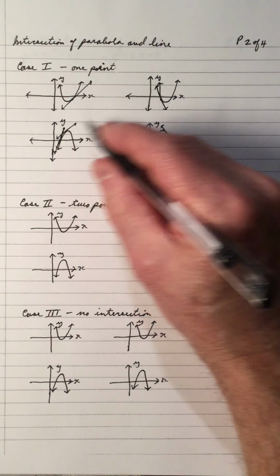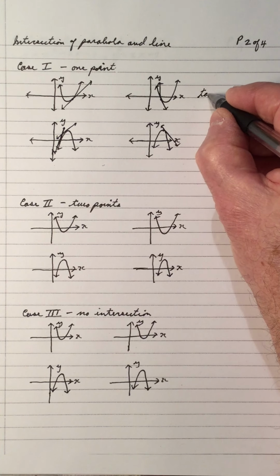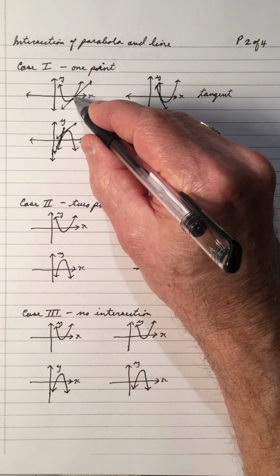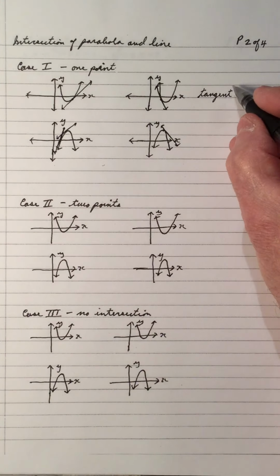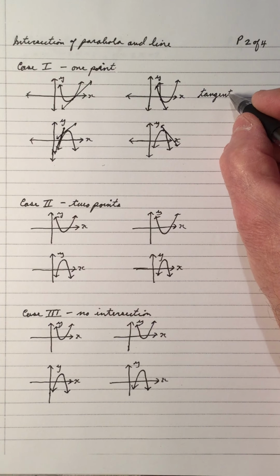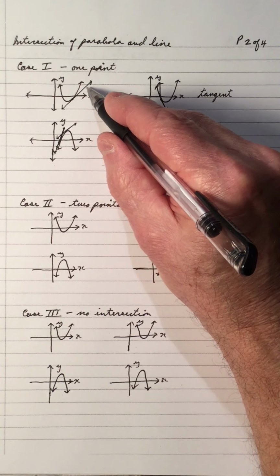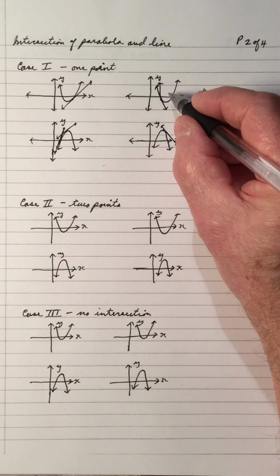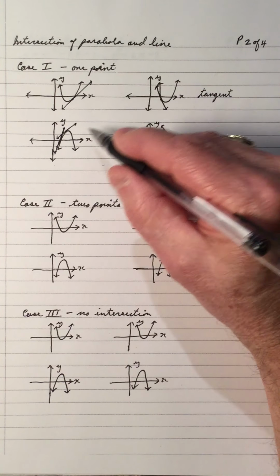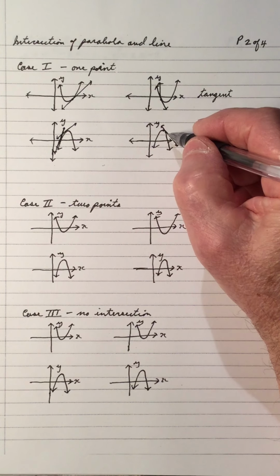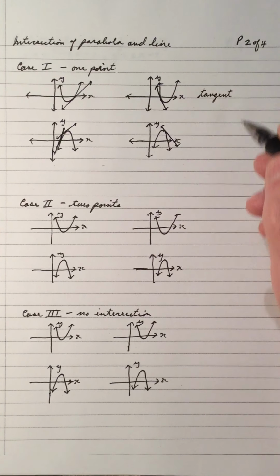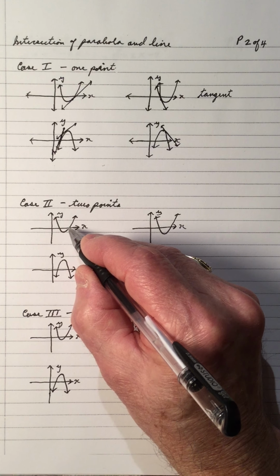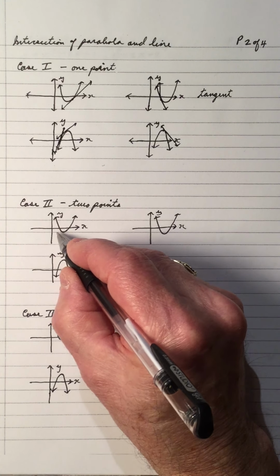And in each of these cases, we say that this line that touches or intersects the curve at one point is a tangent. A line that intersects a curve at one point is a tangent. So these four lines here are tangents to this curve. Another case is where the line intersects the parabola at 2 points.